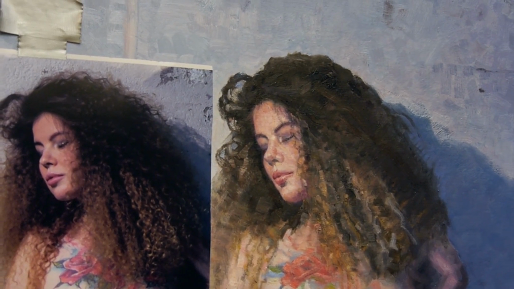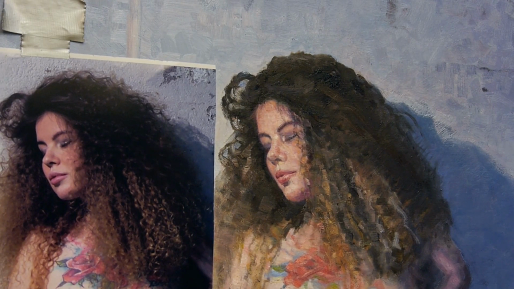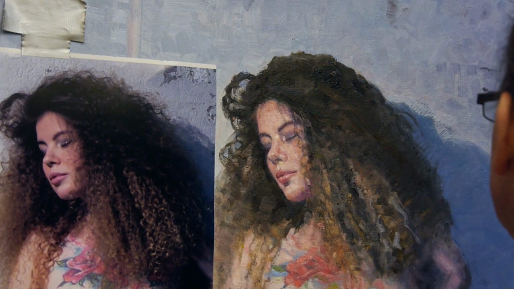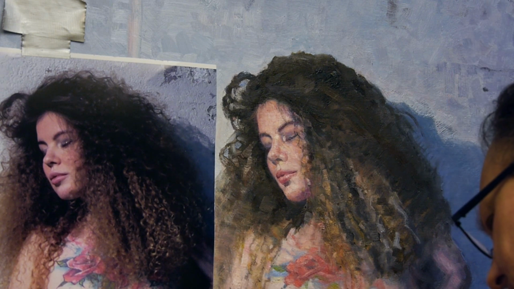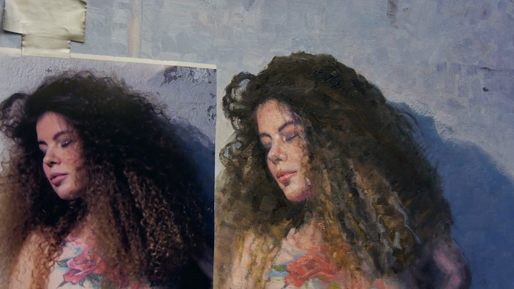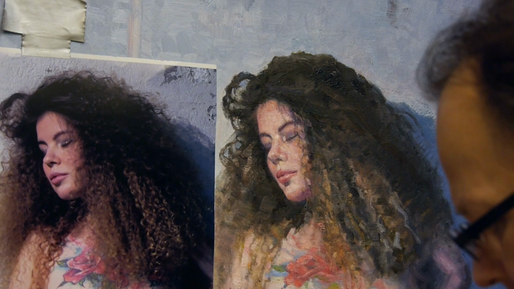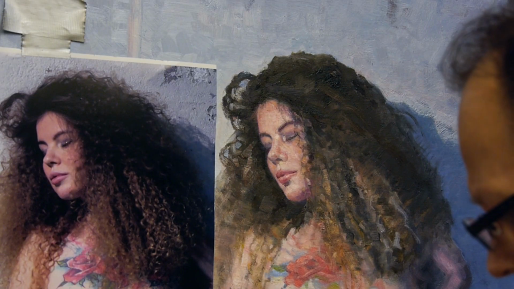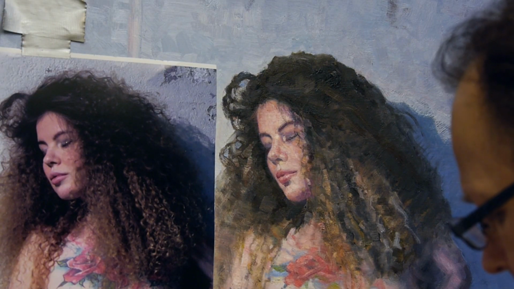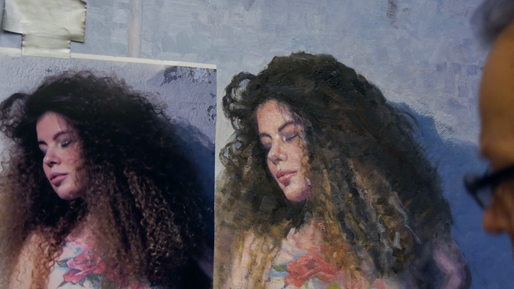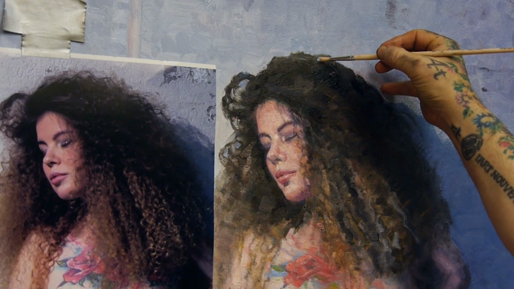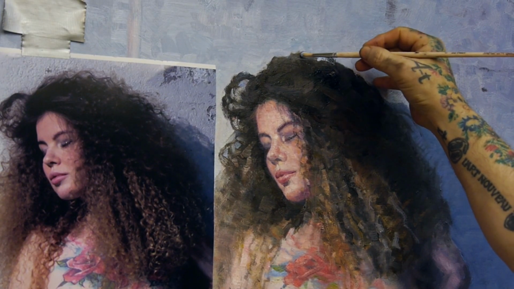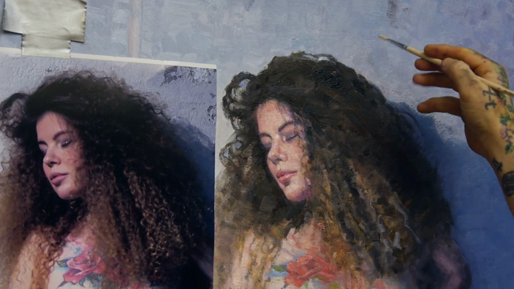See, I've also started to paint in the tattoo and stuff. Also I want the hair to feel a little bit more natural, so I have to paint in basically the background. That's what I do.